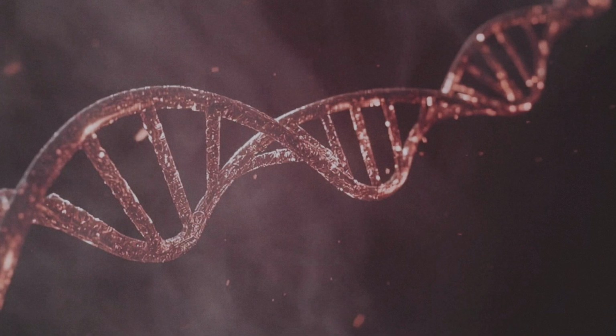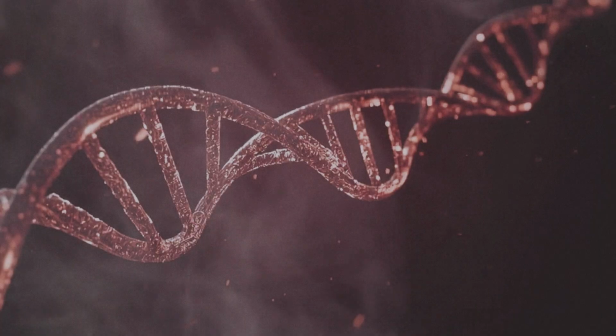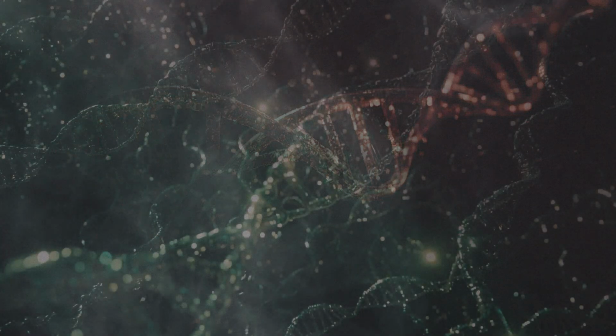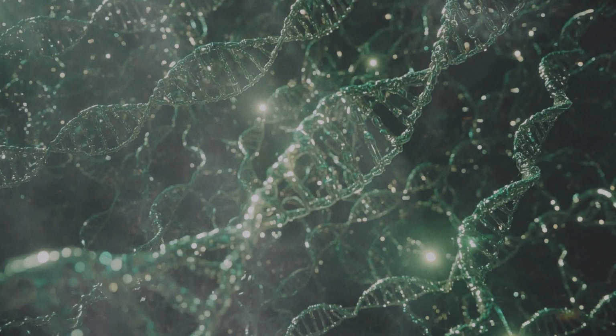Transcription does not begin randomly along the genome. It starts at specific DNA sequences known as promoters. A promoter is a region located upstream of a gene that signals where transcription should begin. It acts as a docking site for RNA polymerase and associated regulatory proteins.